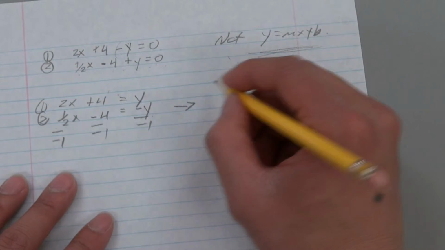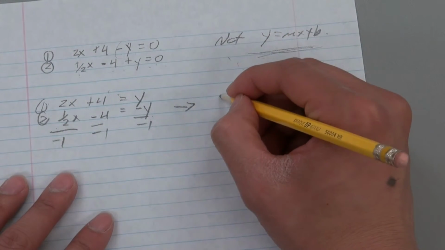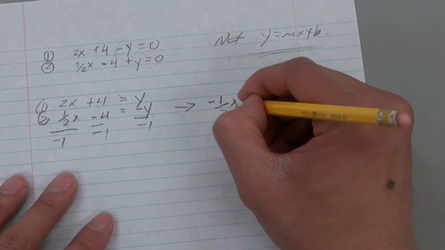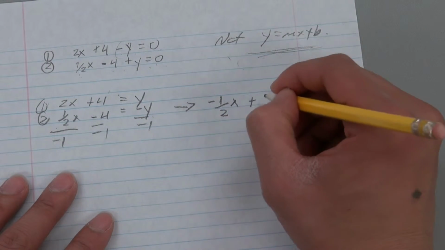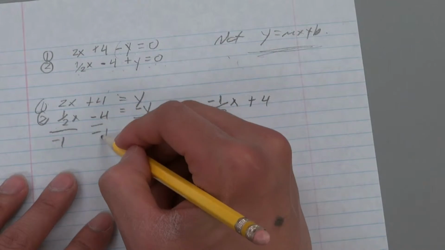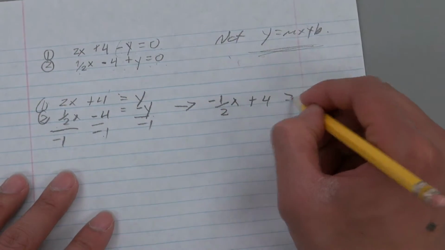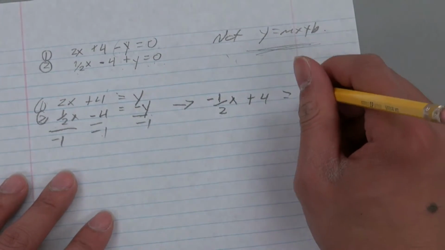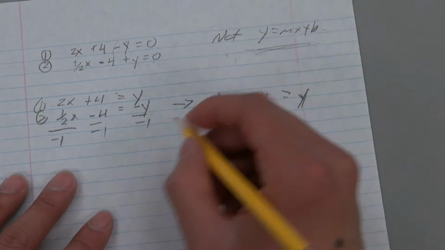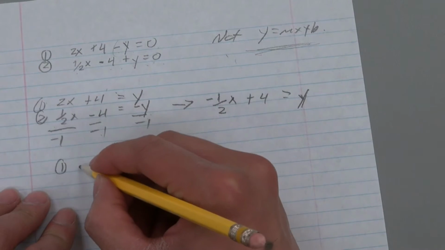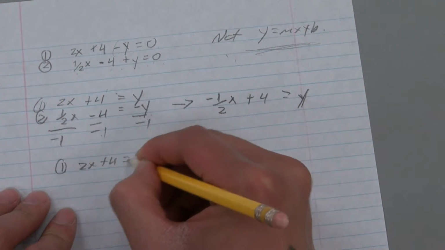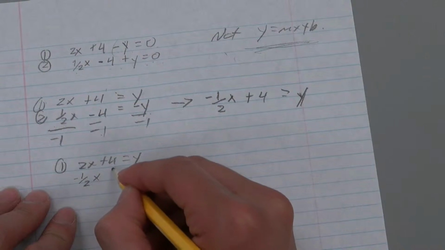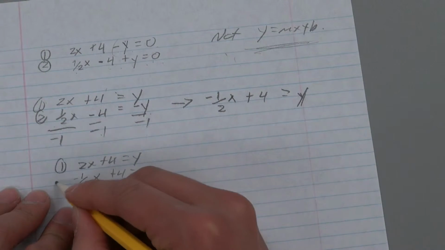So that becomes negative 1 over 2 x plus 4, because negative 4 divided by negative 1 is 4, and then negative y divided by negative 1 is just y. So if we rewrite our two equations: 2x plus 4 is equal to y, then negative 1 over 2x plus 4 is equal to y.